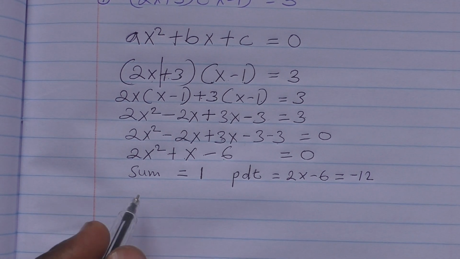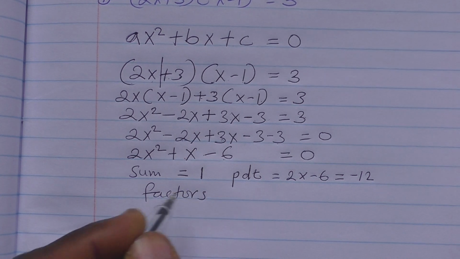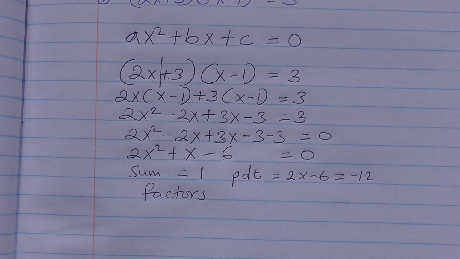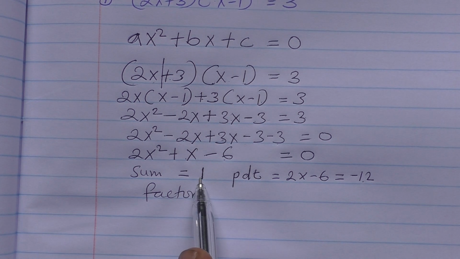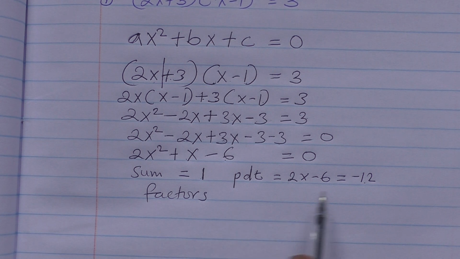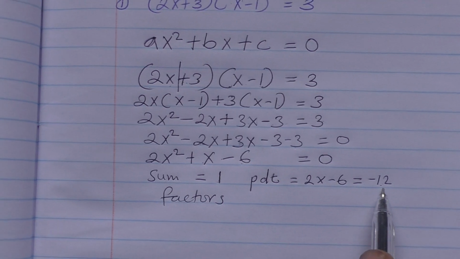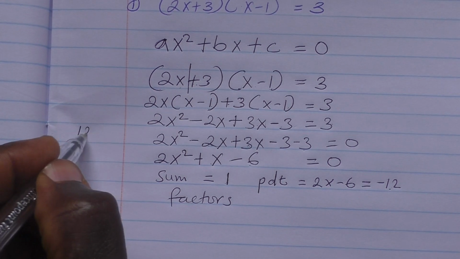And therefore, we shall have the factors. Factors are those two numbers that you multiply to get negative 12 and add to get 1. They are normally derived from the product. Our product is 12. So we look at the factors of 12.